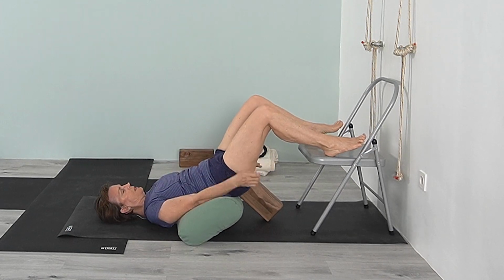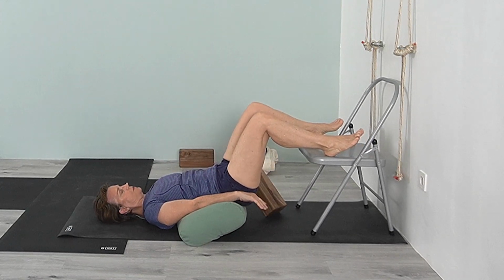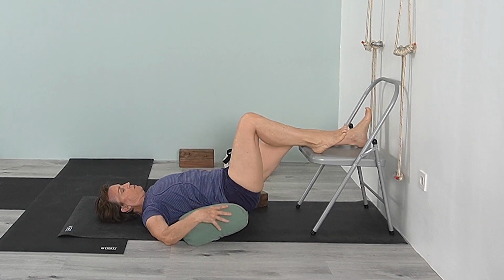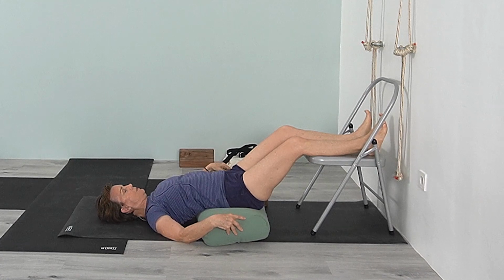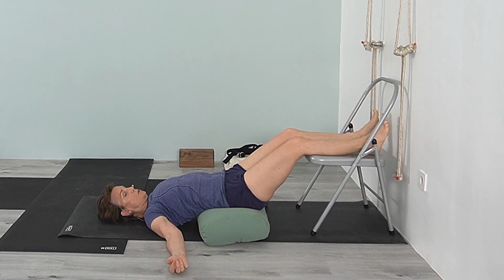Let that block, you can take the block away or let the block just turn on its side. Bring your hips onto that bolster and just rest your legs on the chair. And you can take Savasana here. Just bring your arms out.